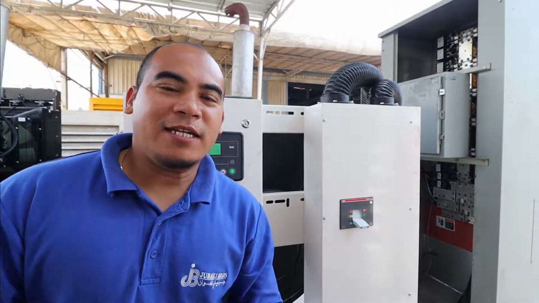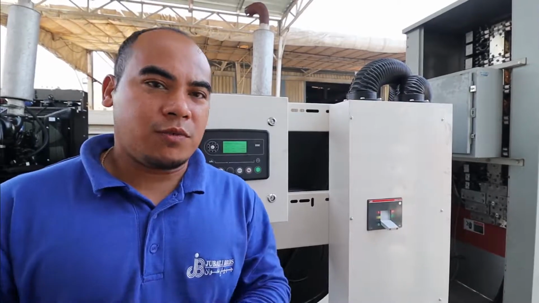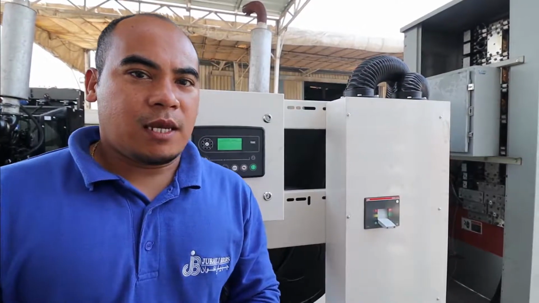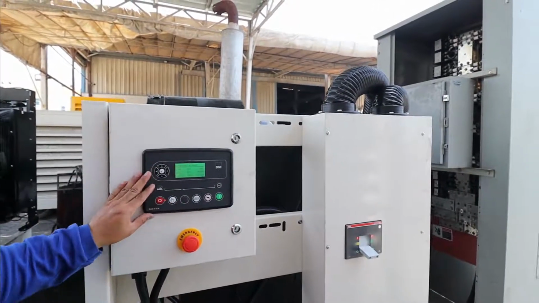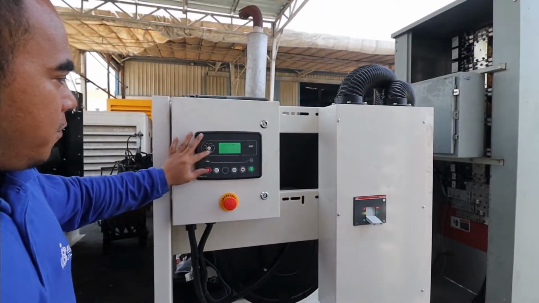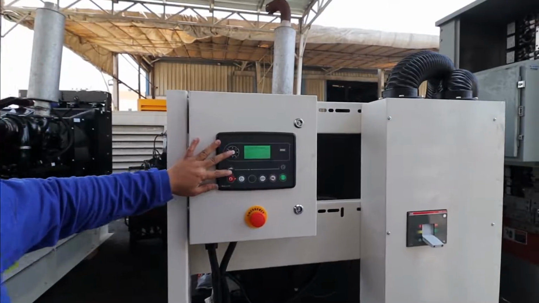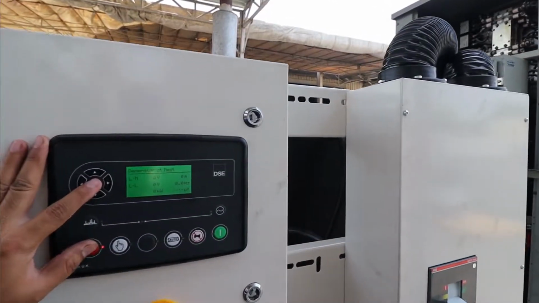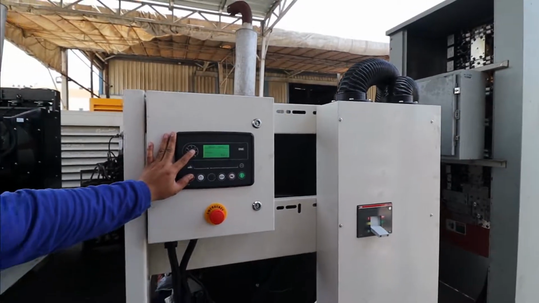Okay guys, we are here at our generator set. At this point, we are going to explain how to do the program manually on the module. This is the 6110 MK3, version 2.4. At this point you have to press only the stop and the check button, a long press. As you can see, you have the editor mode.